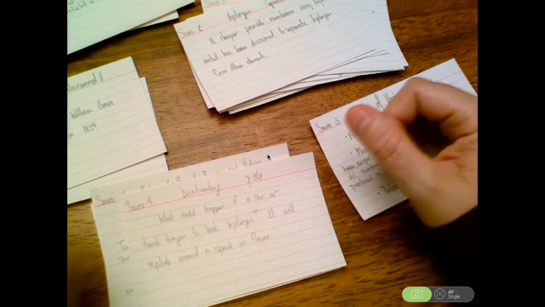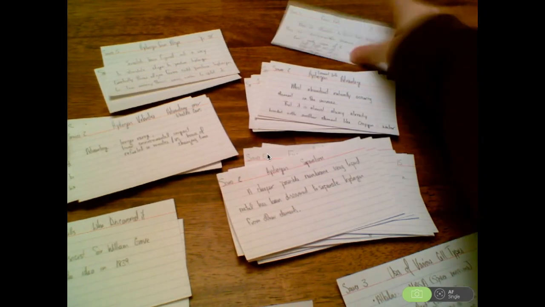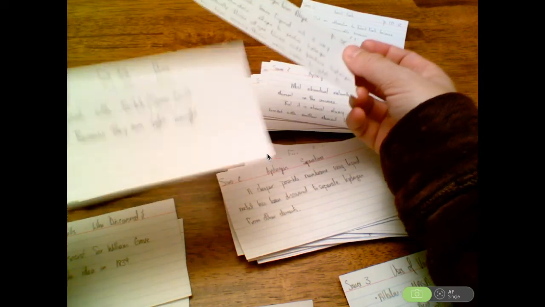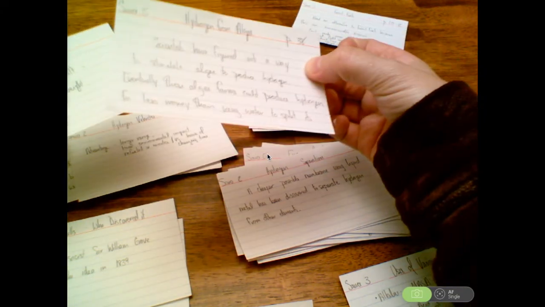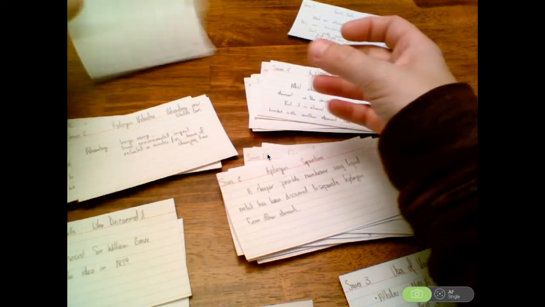Okay, so now what I've done is I have several different piles here. I don't know if you can see this. Alright, so I've got one that's talking about fossil fuels. I have two, one that's talking about hydrogen from algae, and then fuel cell uses, which this one might have something to do with. This one right now is really an outlier. I don't know what I'm going to do with that, if anything.